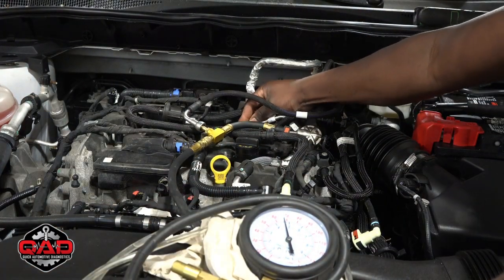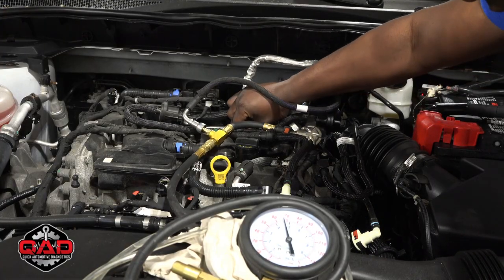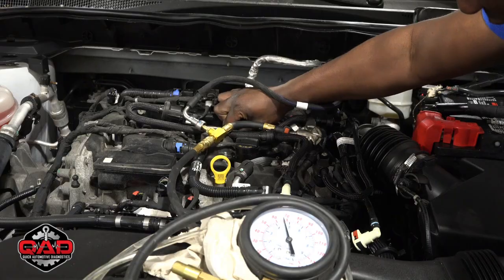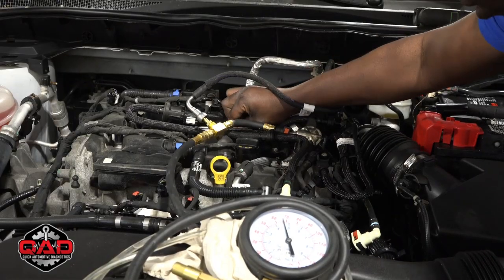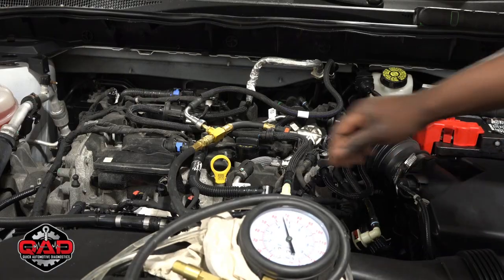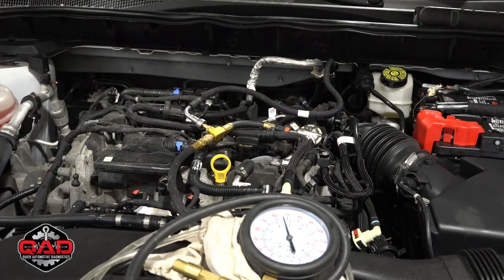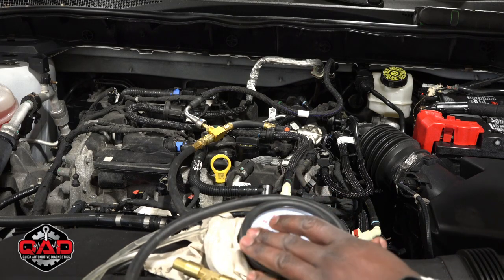Let me connect this back on. Okay, the sensor is connected. Everything is in place. Let me try to start it again and see if we maintain that pressure.